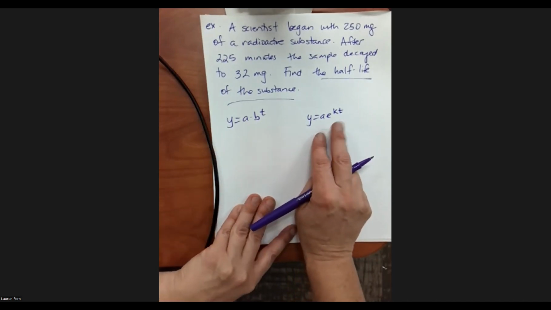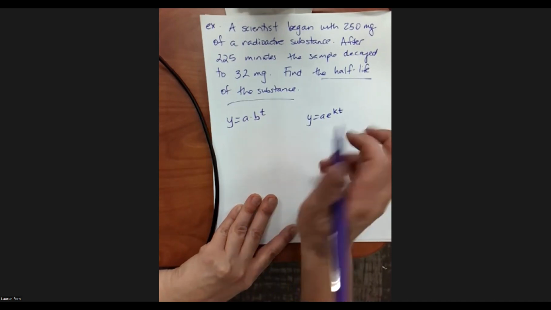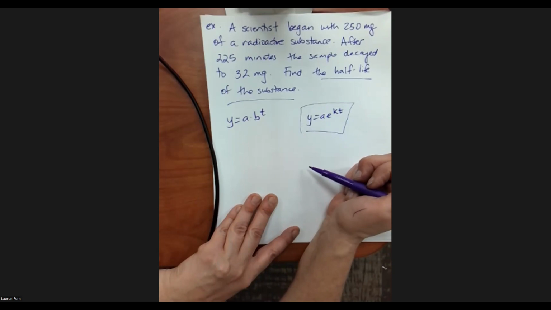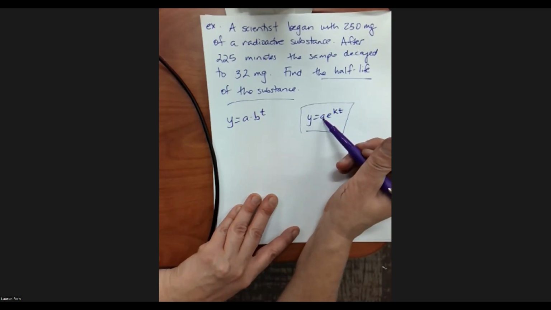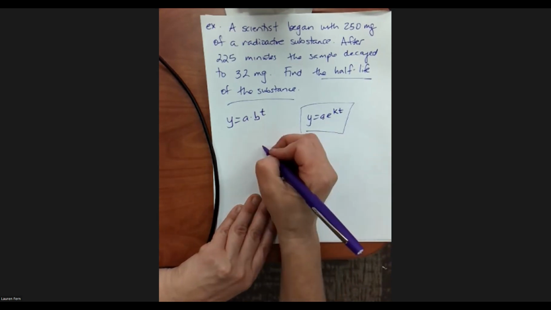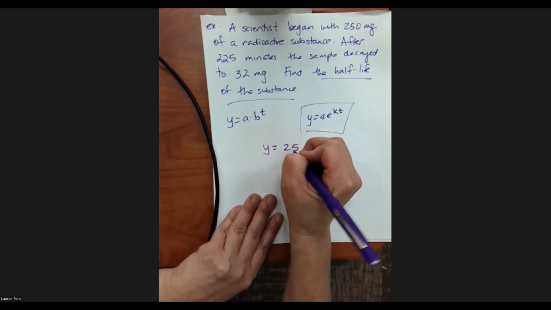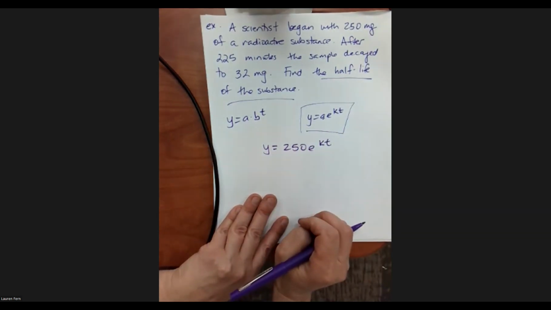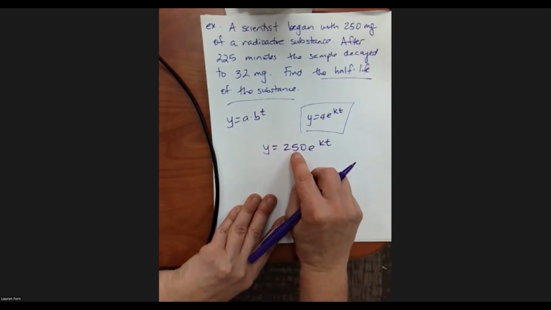Okay, we can definitely find this on the right-hand side. Okay, what do we know right from the get-go? Don't we know A? What's our starting amount? 250. So thus far, do you agree we're here? I just plugged in my initial value.